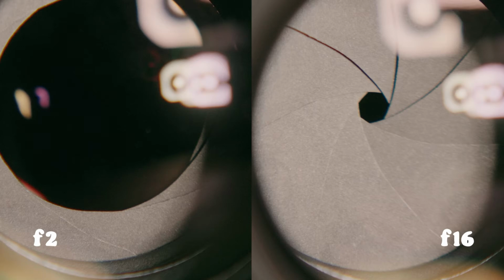But to simplify it a little bit, I want to tell you a little bit about what aperture actually does. Now, if you look inside the lens of your camera, the aperture is actually a series of blades that kind of contract and open up depending on the number that you set it to.